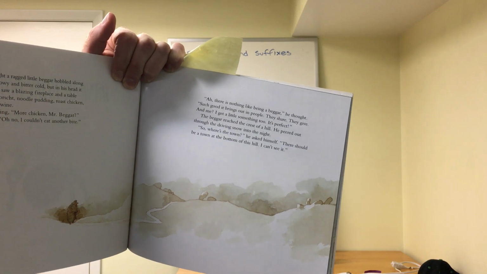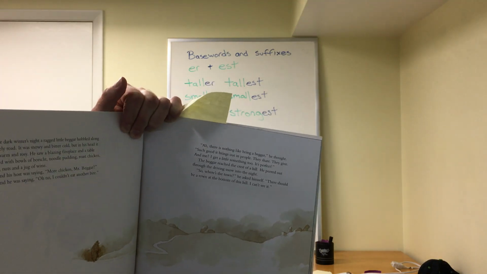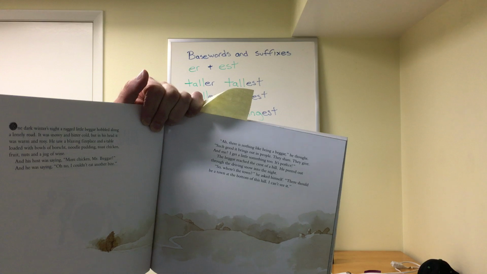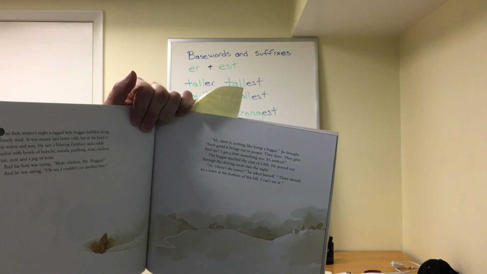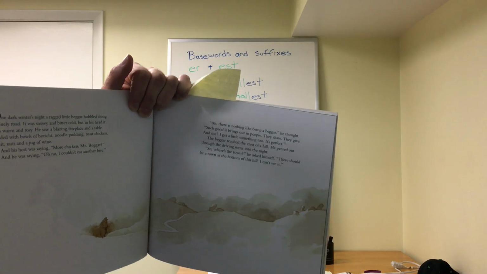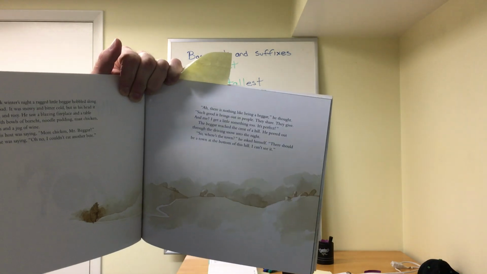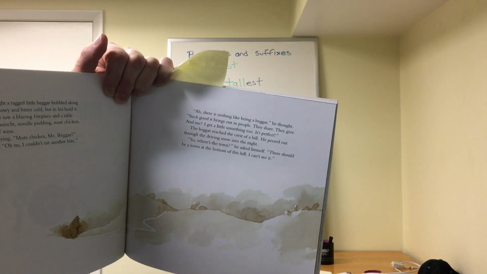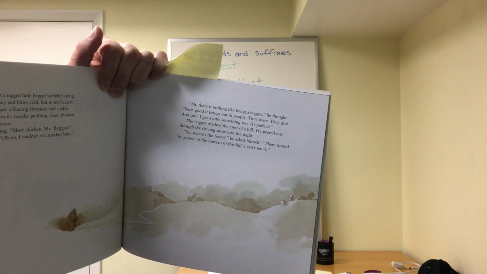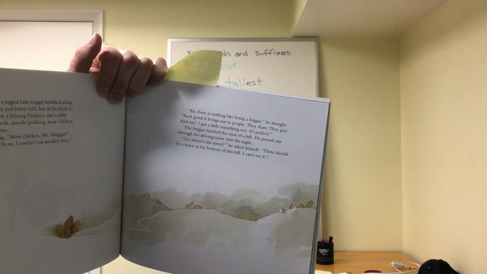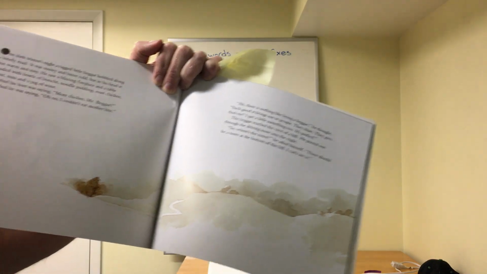I can't see it. So think about what you know about a beggar. Or do you know what a beggar is? If you do, you probably know a beggar is someone who doesn't typically have a home. They may not have a job. They don't have money of their own. Generally, they ask for help. Maybe they ask for food, or maybe they ask for money. And then you can see that he's kind of traveling.